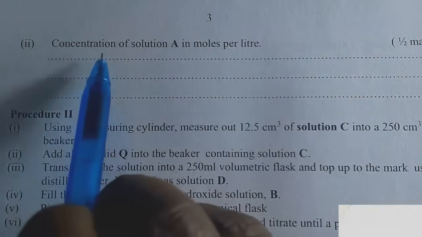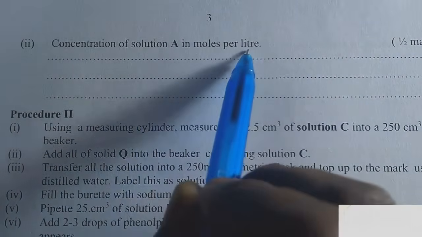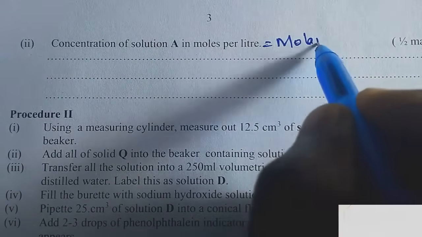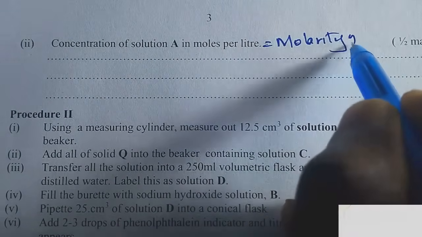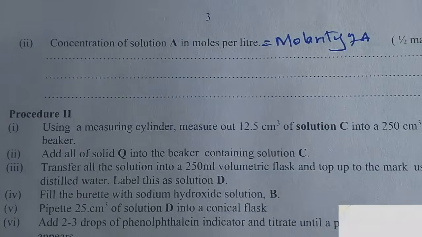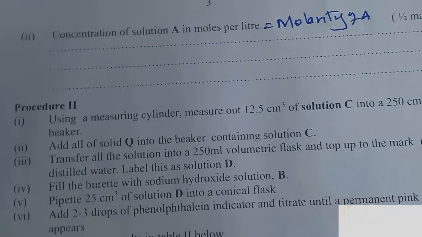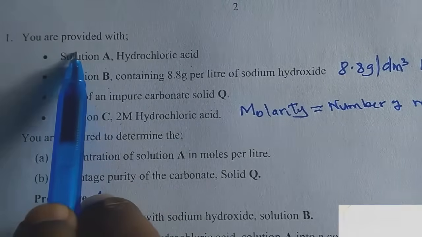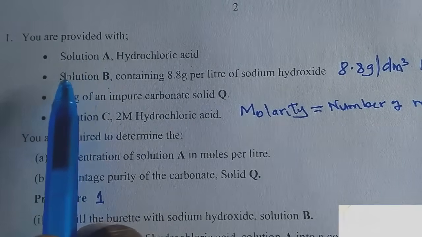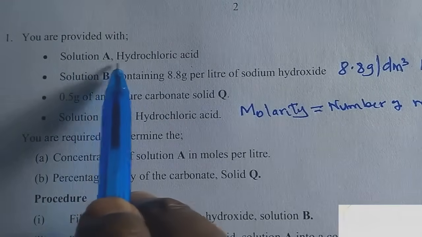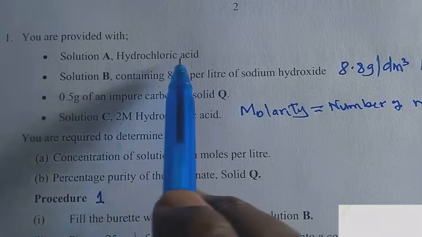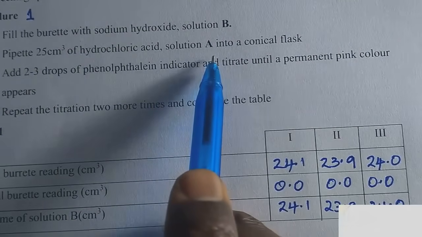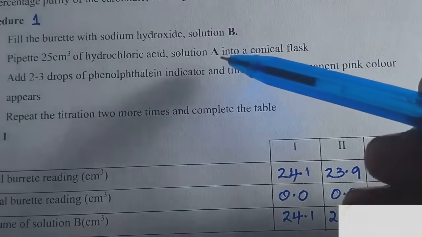Determine the concentration of solution A in moles per liter. So we are also asked to find the molarity of A. But when you go back to what we were provided with, we do not have much information about A. We don't even know anything. We just know the volume. We used 25 of A. That's what we know. But we know that A reacted with B.